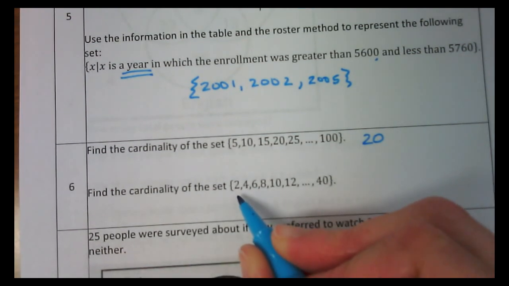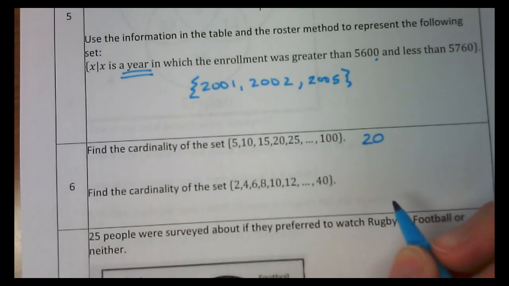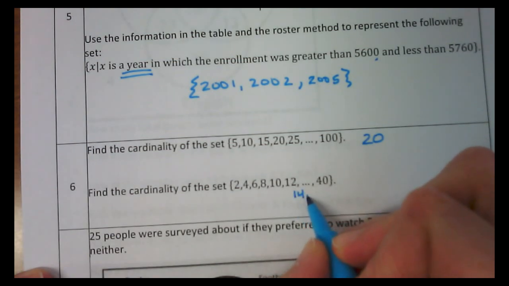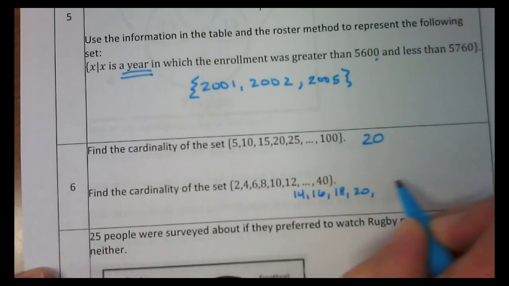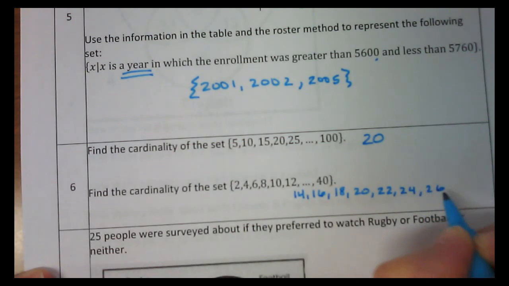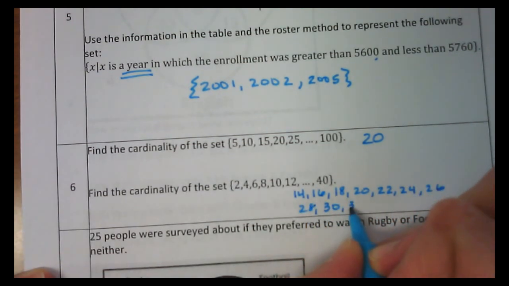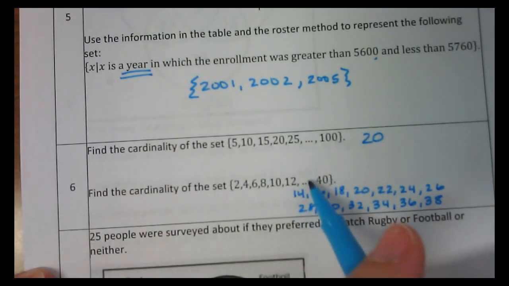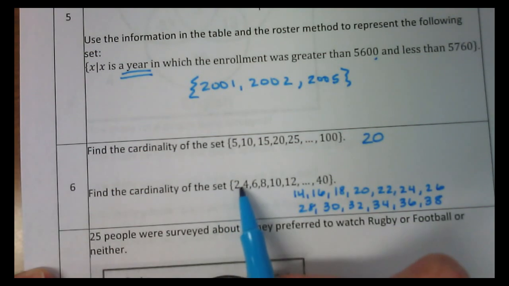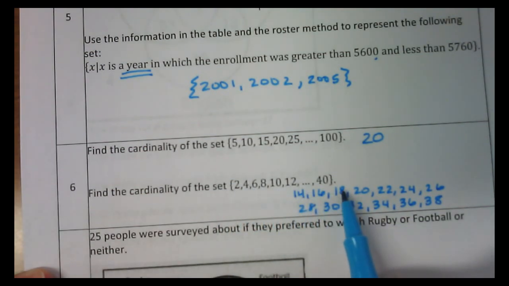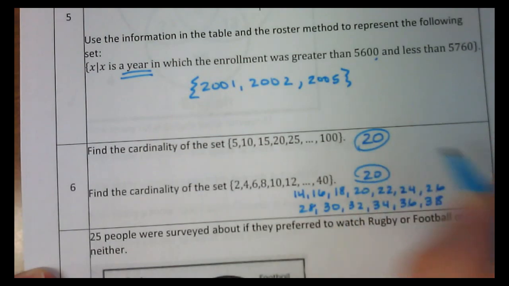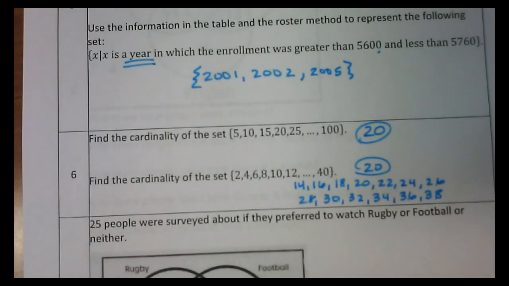Okay, this one I'm starting at 2, and it looks like I'm counting by 2s, and I'm going all the way to 40. So again, if you want to write them all out, you can. What did they leave out? They left out 14, 16, 18, 20, 22, 24, 26, 28, 30, 32, 34, 36, and 38. That's what they left out with these dots. So if we count them all, we have 1, 2, 3, 4, 5, 6, 7, 8, 9, 10, 11, 12, 13, 14, 15, 16, 17, 18, 19, 20. Okay, so 20. So our cardinality is the number of elements in the set.